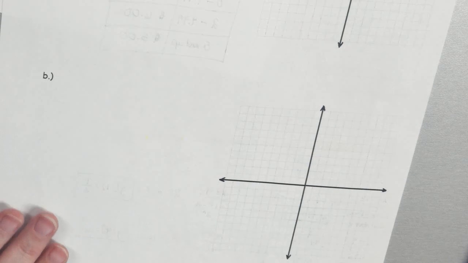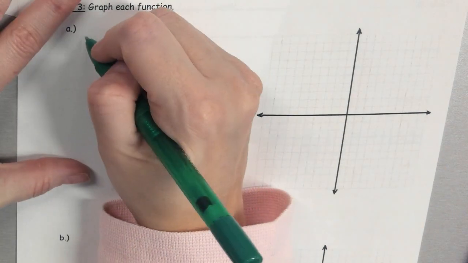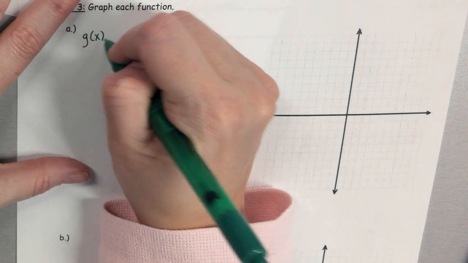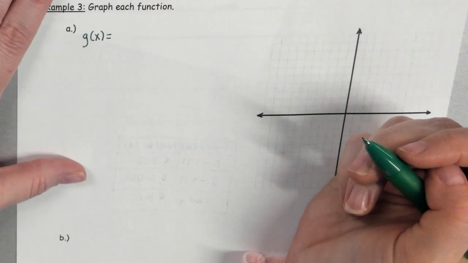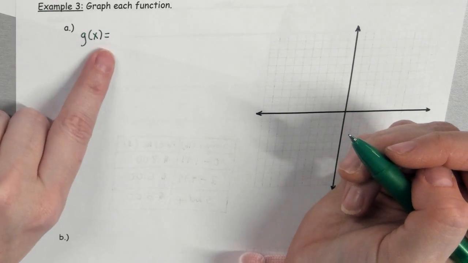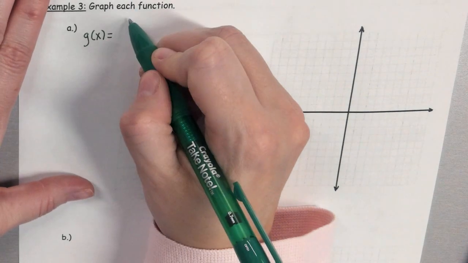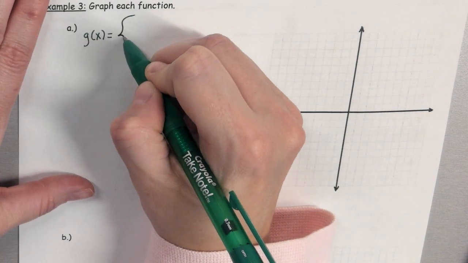Alright, so we're going to graph each function. You guys are going to write your first piecewise function, so we're going to make some fancy brackets together. We have g of x equals, now the fancy bracket, the arrow part of it, the pointed part, should go where your equal sign is, so it can look something like this.